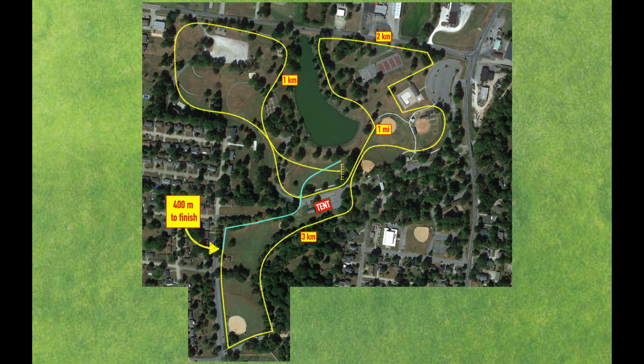So that's a little look at the course. Definitely talk to teammates who have been at this course before. They'll have some tips for you, and we will have some time to look at it when we get to the park. I'm excited to see what we do. Do your race preparation correctly, and we will see you soon.